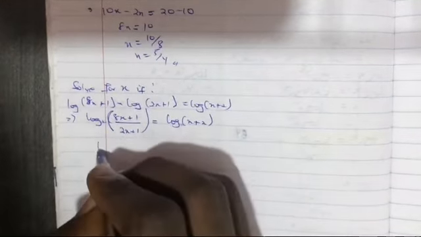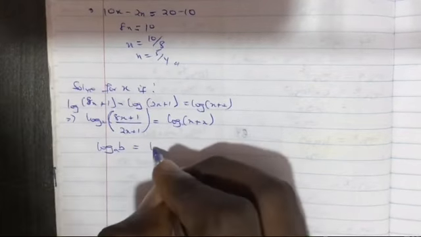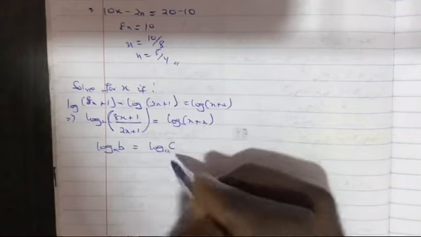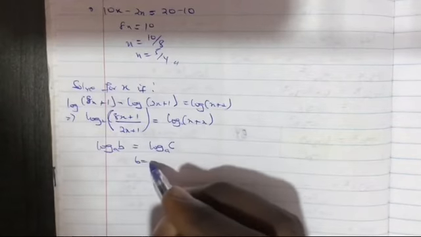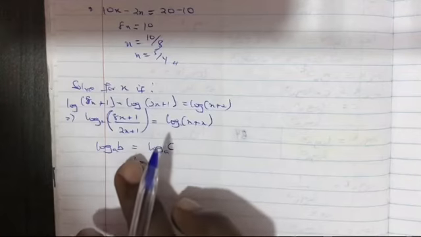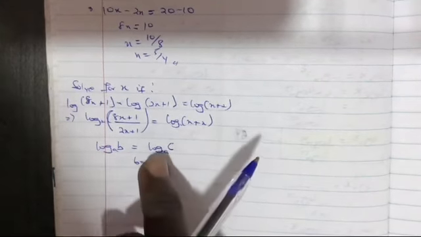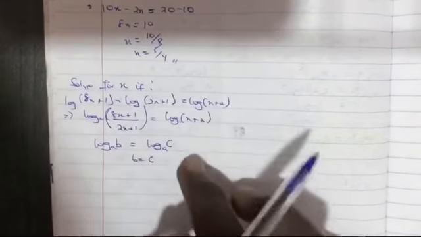For example, I'm saying that log of say b to the base a is equal to log of say c to the same base a. This will only be true if b is equal to c. So log of any number to a base is equal to the log of another number to a base, provided the numbers are the same.